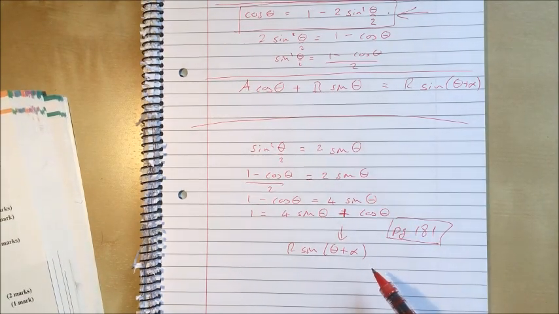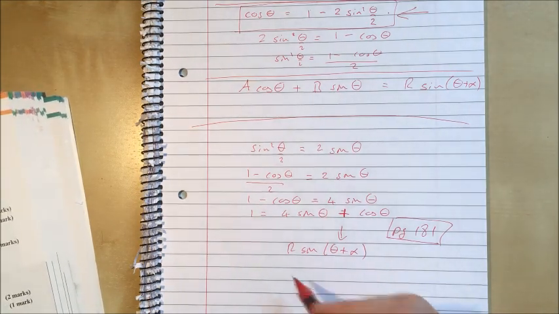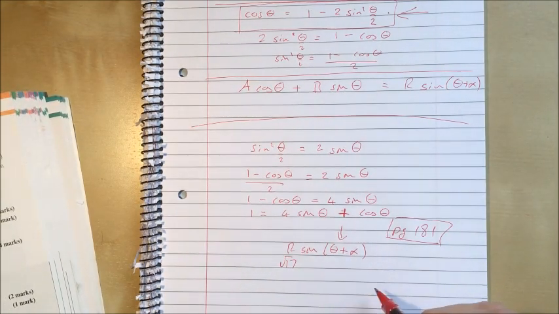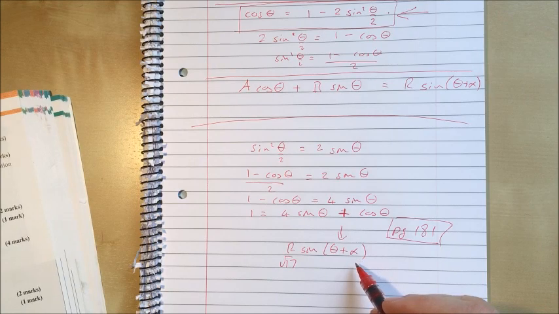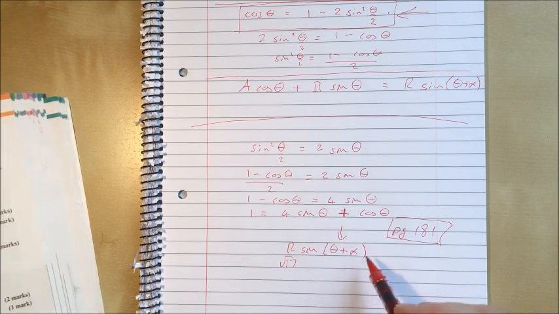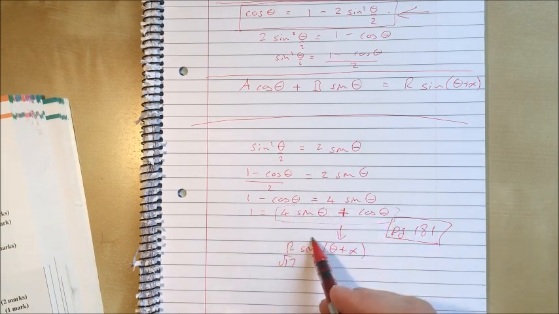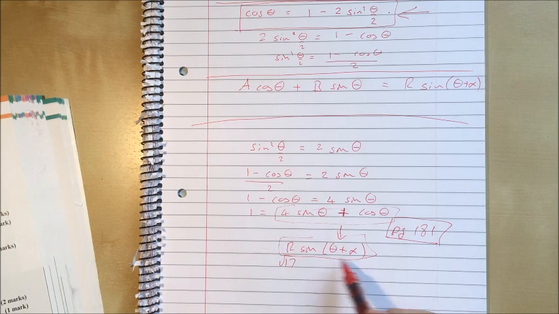And then once we've done that, we should find that the r that we get is square root of 17. The alpha that we get is the thing that we're trying to find. So that can be rewritten as this, and this is equal to 1 if alpha is, and I think it turns out to be 14 point something.